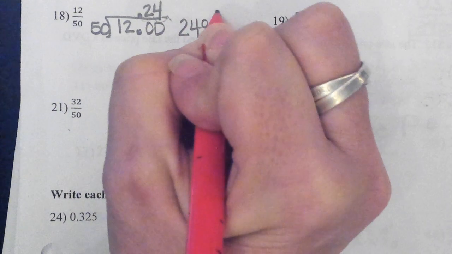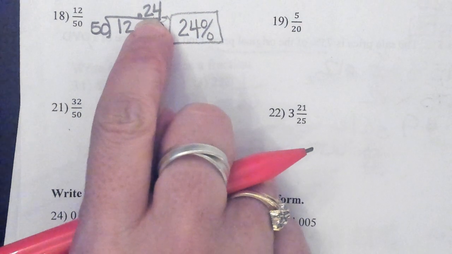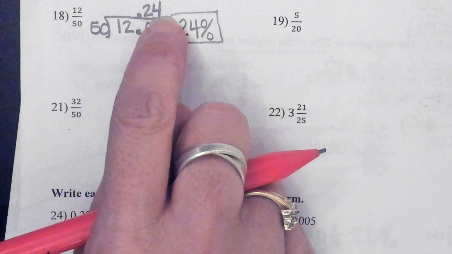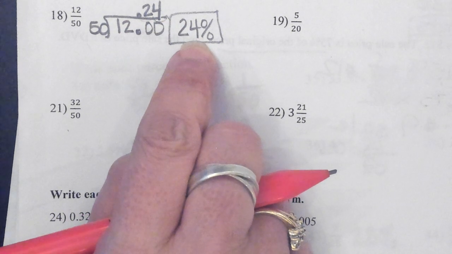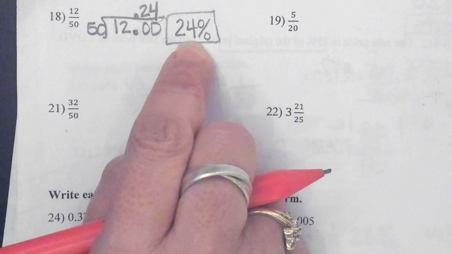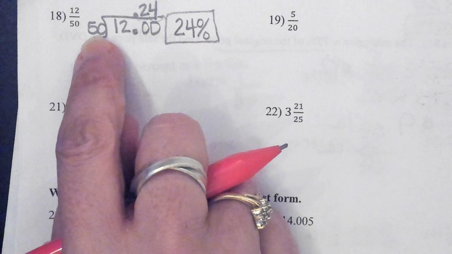Is this the one that you do ABC on? Because you're getting a decimal, so you would go twice to the right to get your percent. But to get the answer, oh, 12 divided by 50, right. 12 divided by 50.